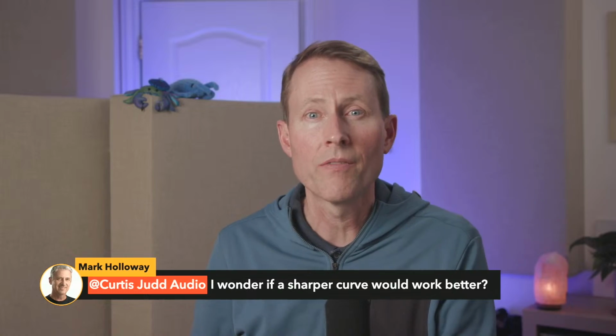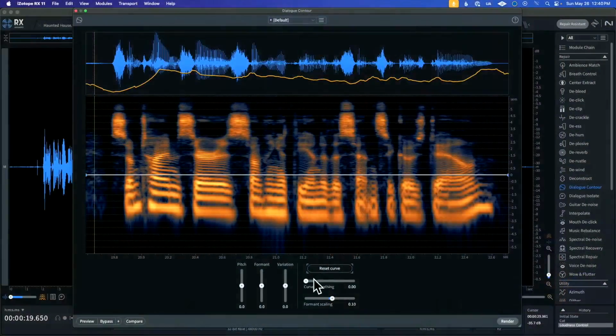Oh wait, I wonder if a sharper curve would work better. That's a fair question. So let's reset the curve. You're at 1240, by the way. I'm at 1240, so I need to get to the questions here pretty quick. Okay, let's preview that.